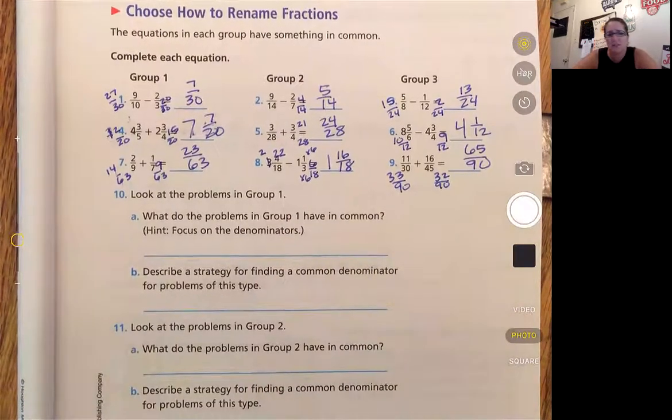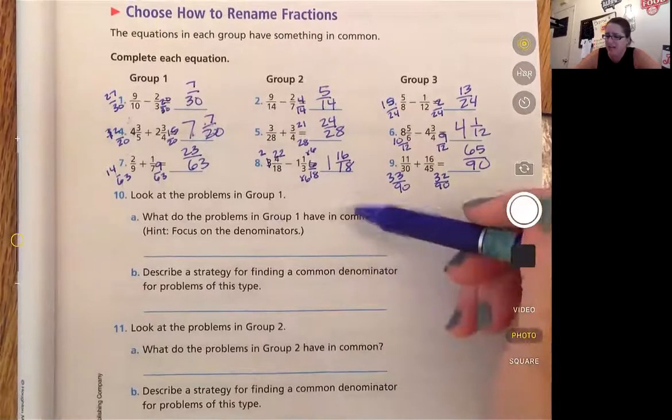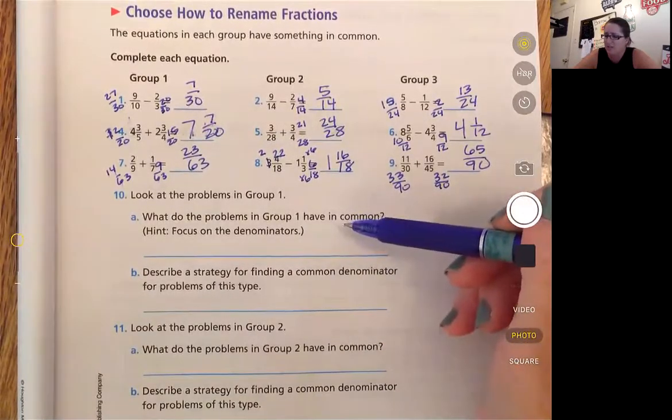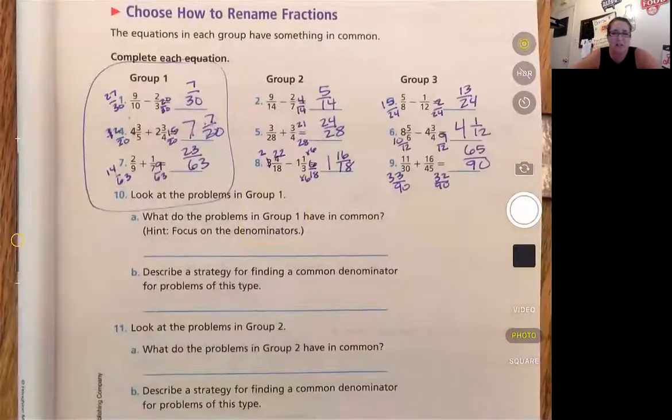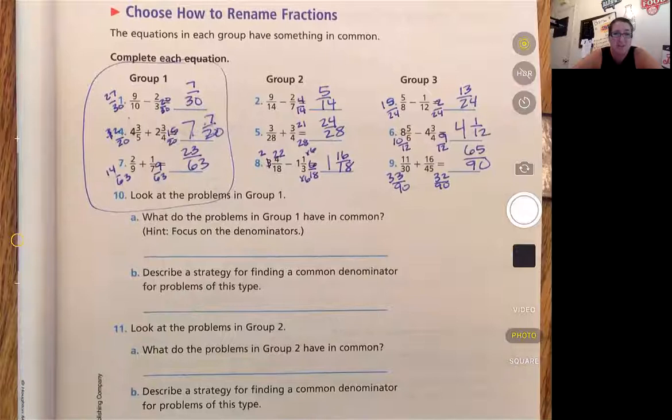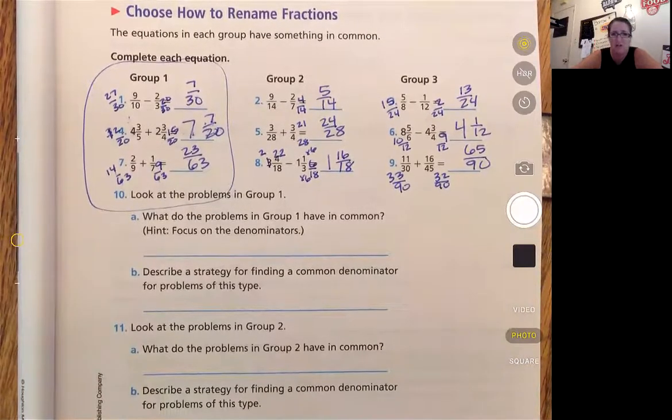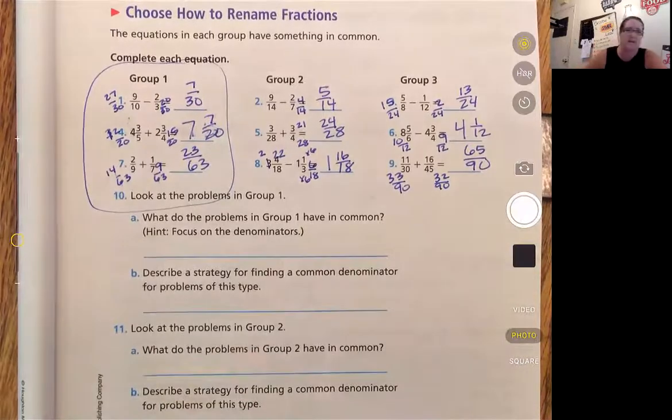All right, so let's take a look at these questions. For 10A, it says, what do the problems in group 1 have in common? This is group 1. And it says to focus on the denominators. What did you guys notice that we had to do with all of the denominators on these? We had to multiply. Yeah, on this one, we had to multiply the denominators times each other, right? Or we had to find another common denominator because there wasn't, and we're okay not writing answers down for this.